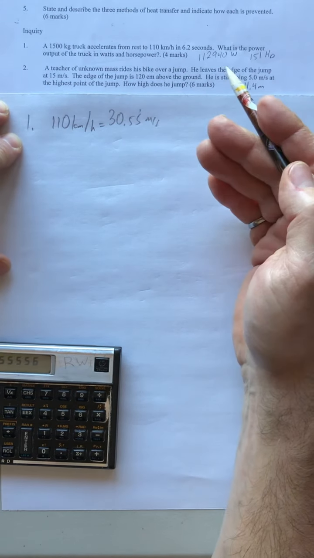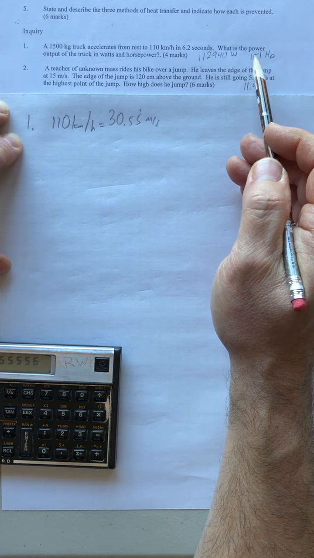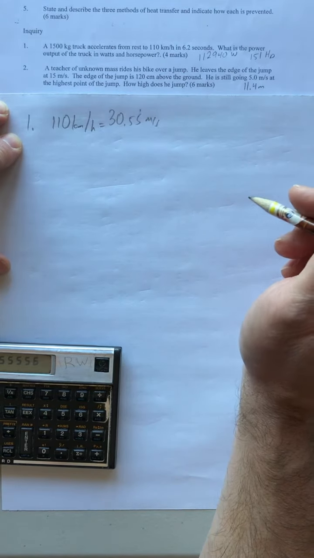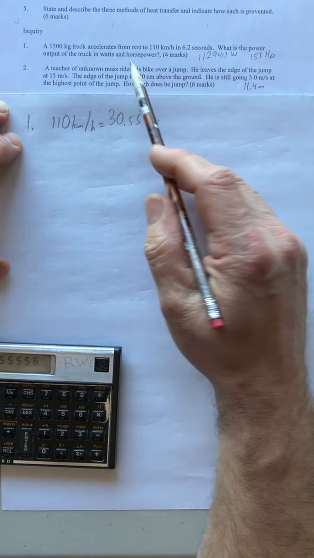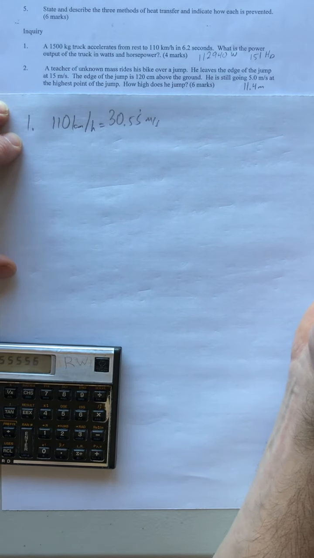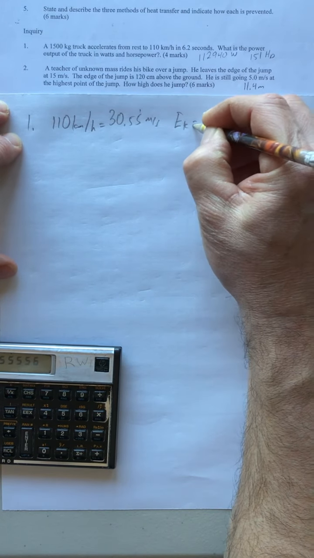So basically we're asking for the power. That's saying how much work did this truck do every second speeding up. So work could be any form of energy. If you're lifting something, it's gravity energy. If you're going fast, it's going to be kinetic energy. So we're going to find EK.